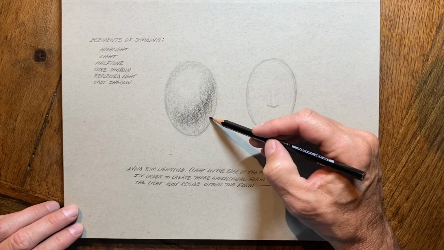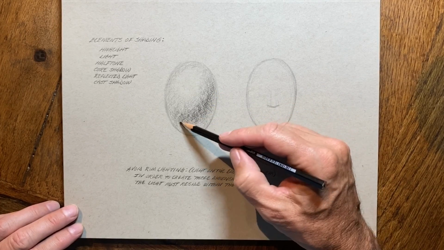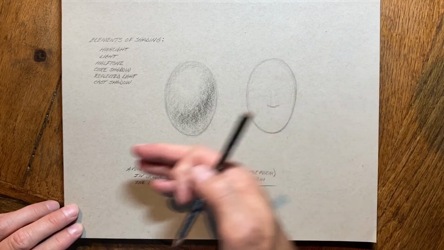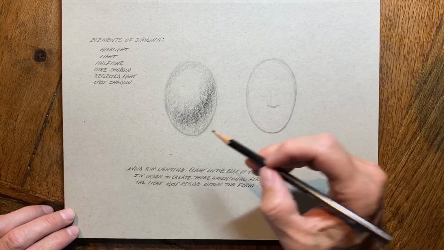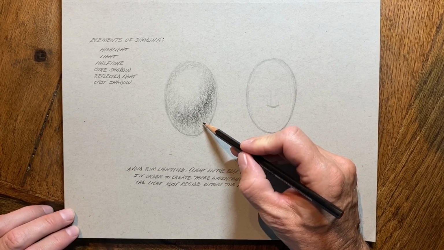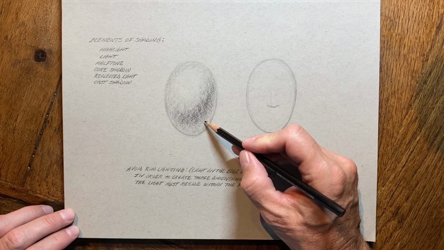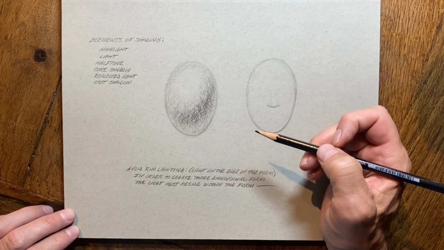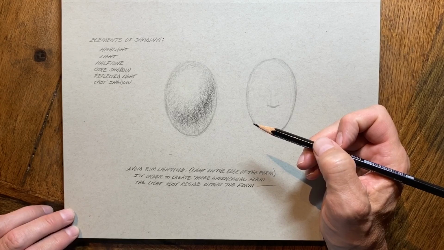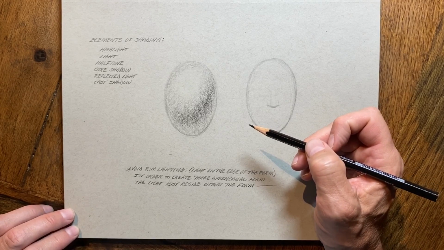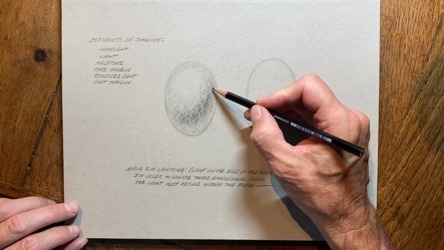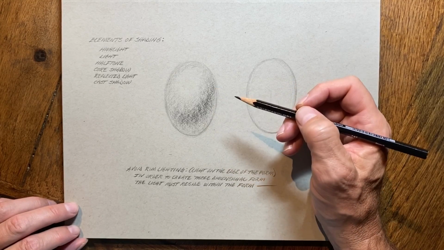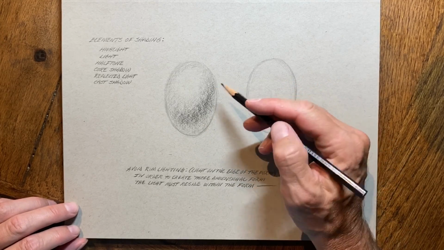By adding this core shadow and keeping it lighter under here, this created what is known as reflected light. One thing that separates the really great masters of drawing from minor masters is the understanding of form, and in particular the understanding of the use of reflected light. Very few artists have a really exceptional understanding of reflected light.